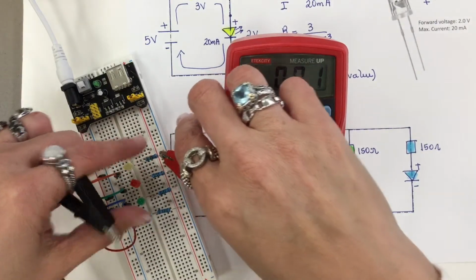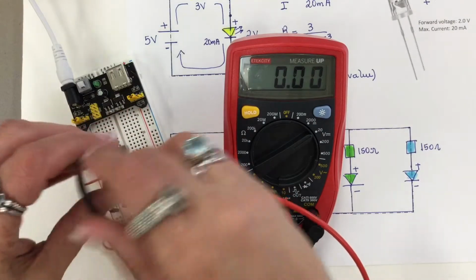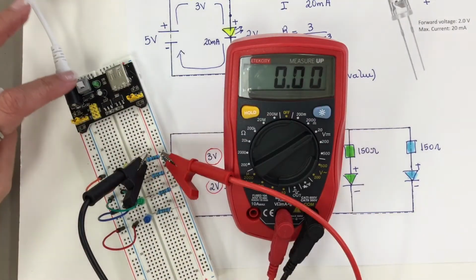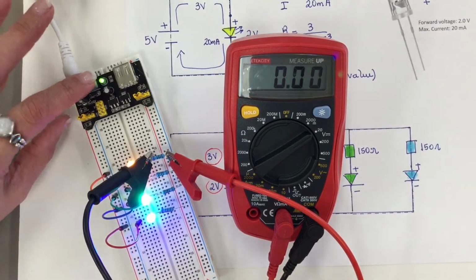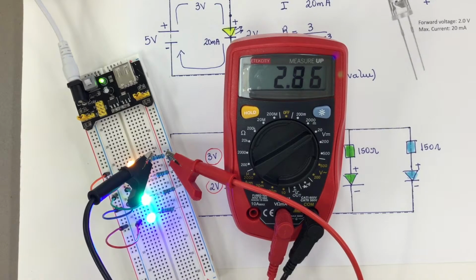on each leg of this resistor, and I'm going to power on, and the voltage across this resistor is 2.87, which is approximately 3 volts.